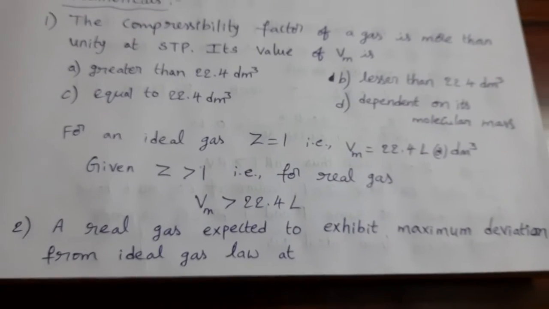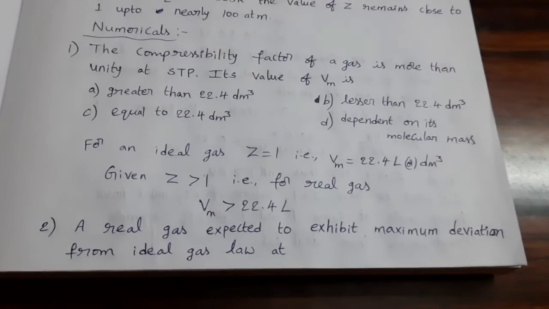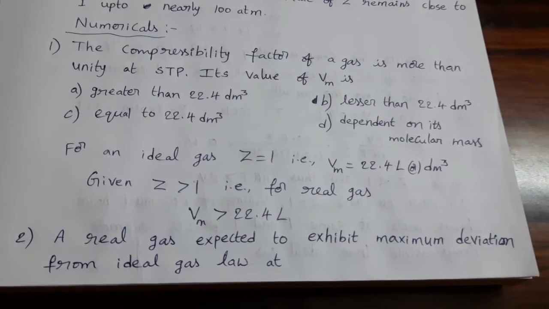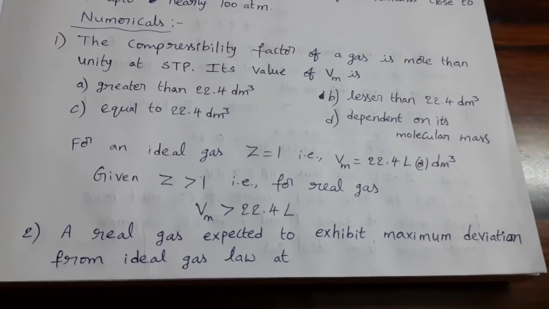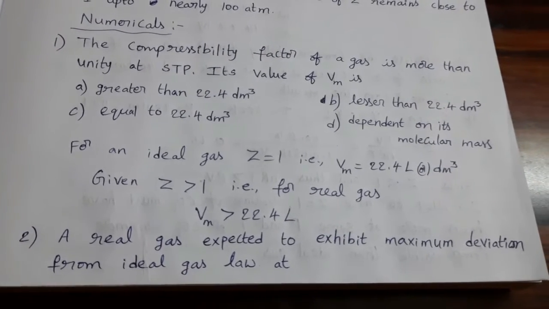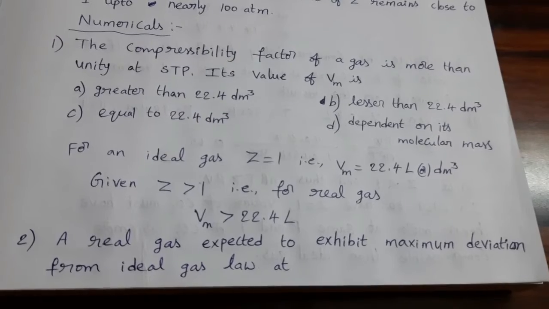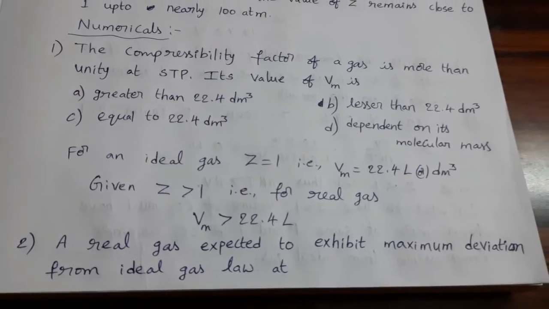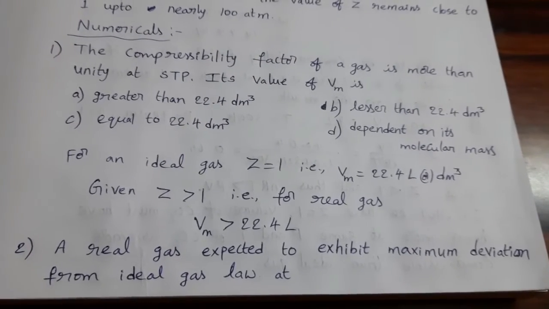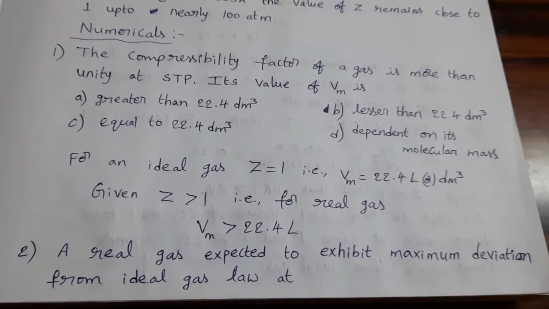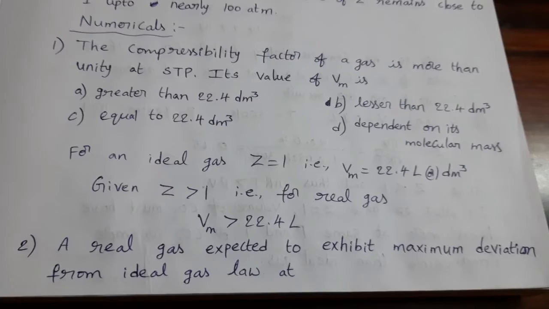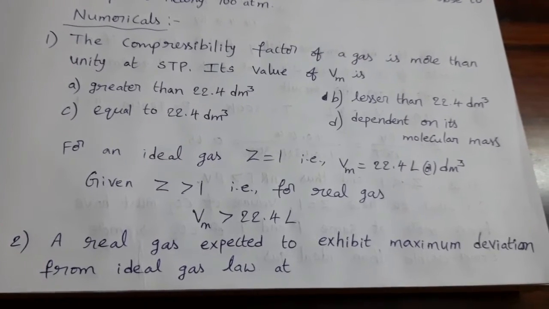Next, a real gas is expected to exhibit maximum deviation from ideal gas law under what condition? That is the question. So in ideal gas intermolecular attractions are negligible. Under what condition can we observe this type of situation?